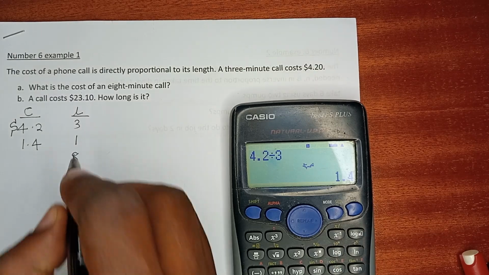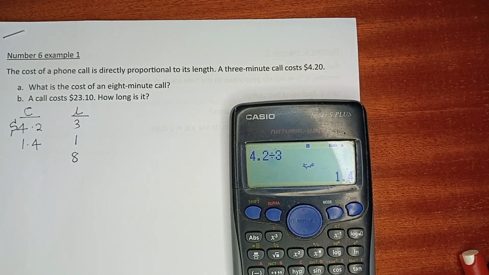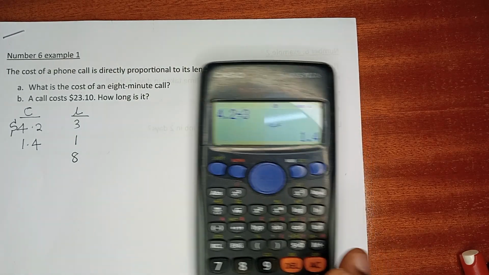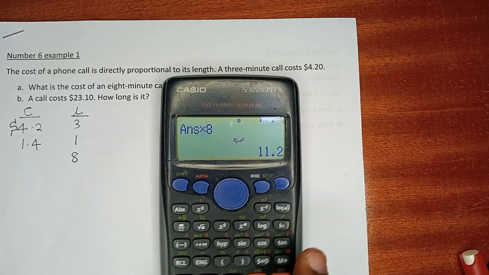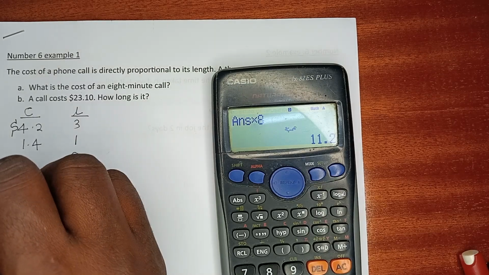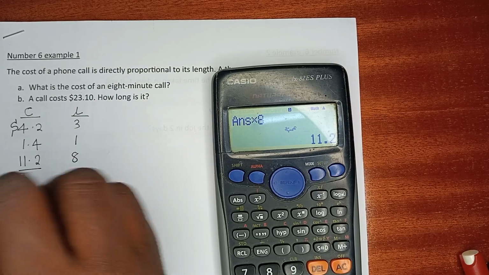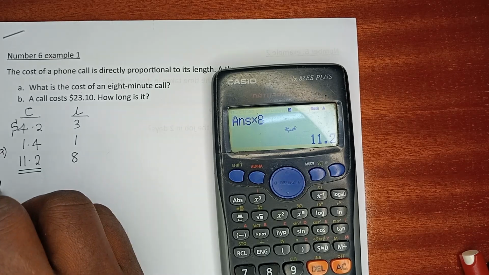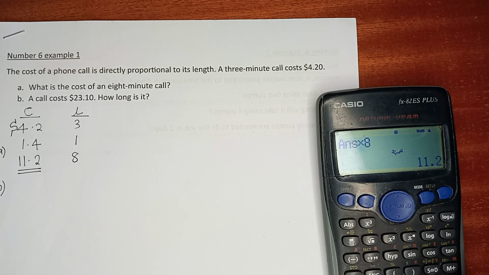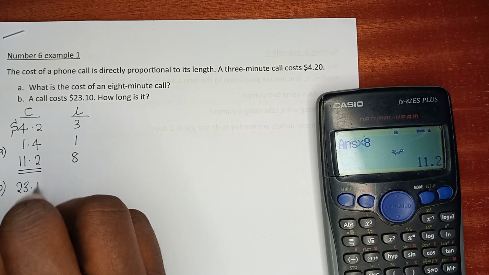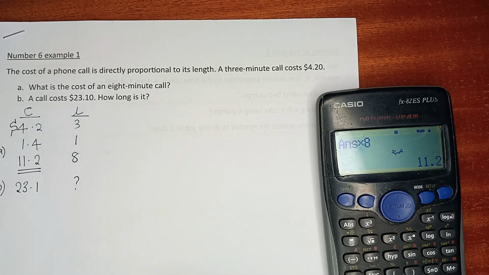So for an 8-minute call, the cost must obviously go high. So we have to multiply 1.4 times 8, which is $11.2. And that is part A of the question. Part B of the question: a call cost $23.1. How long is that call?